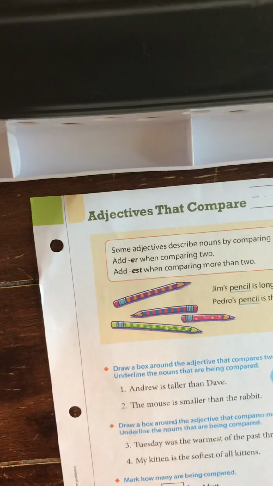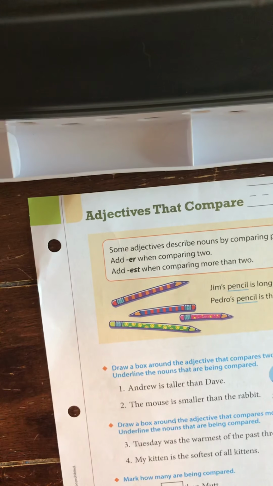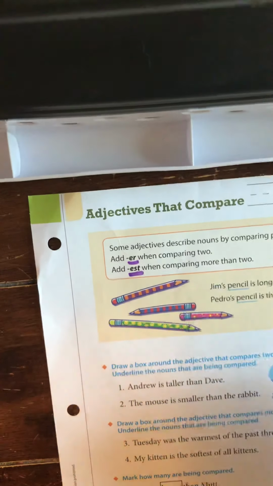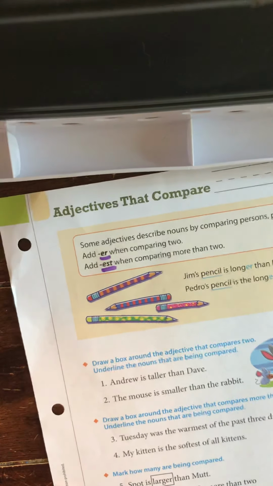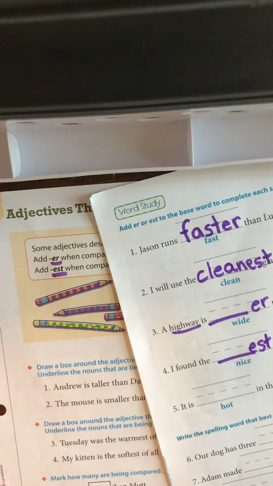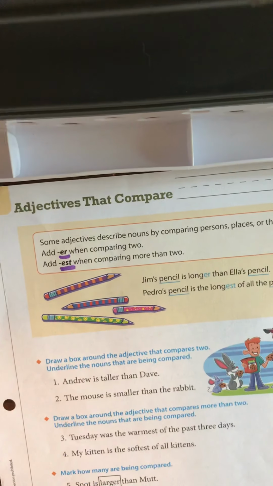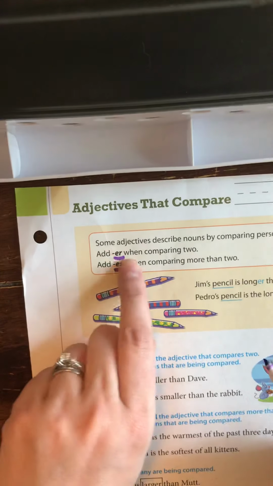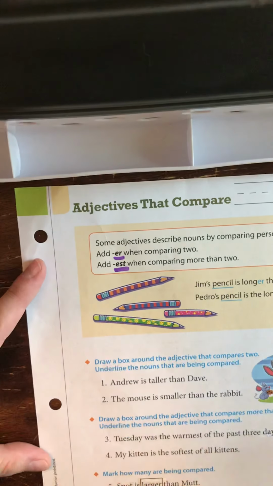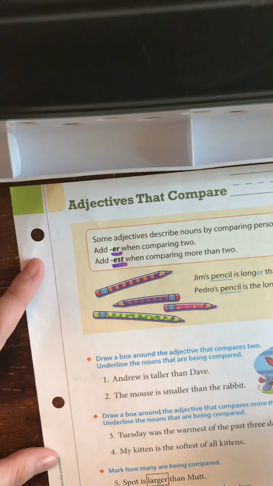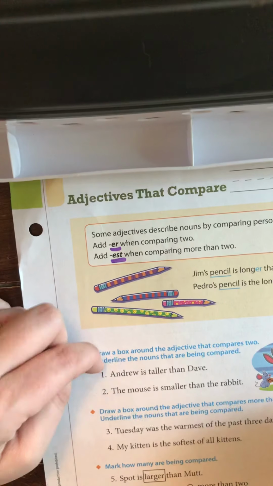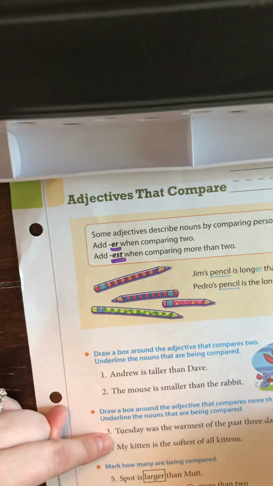Oh, and sometimes this happens, and I love it when it does. Look at what our adjectives are today. ER, EST. Isn't that funny how that worked out? Our spelling words and our language work are all going over the same thing. So I'll bet you're going to do really good on these. Add ER when comparing two. Add EST when comparing more than two. So just like you did on your spelling work, you're going to draw a box around the adjective that compares two in this section and then compares more than two in this section.